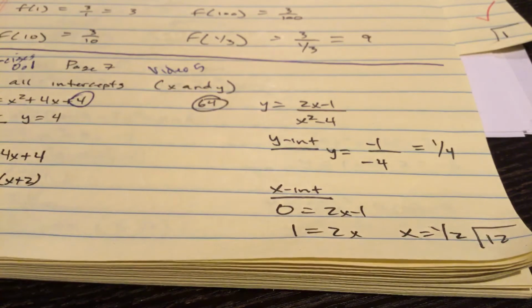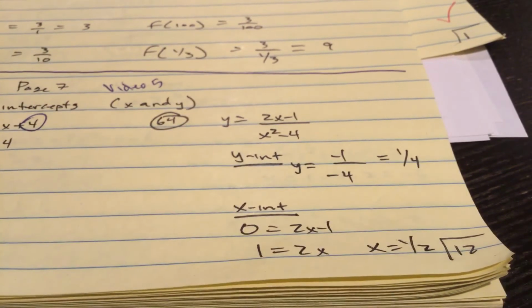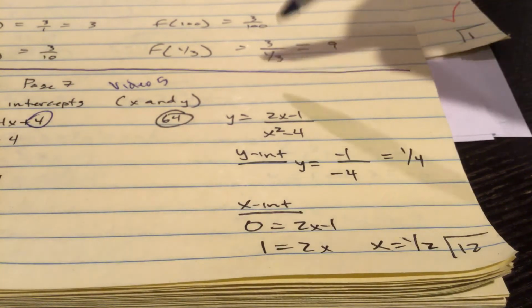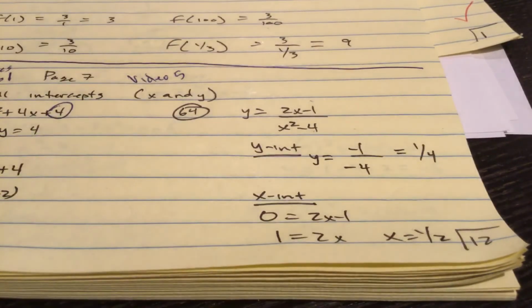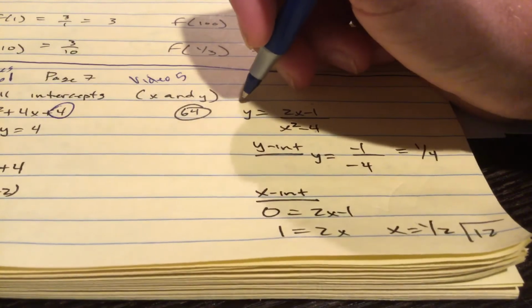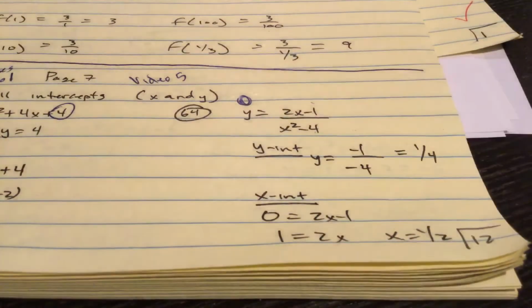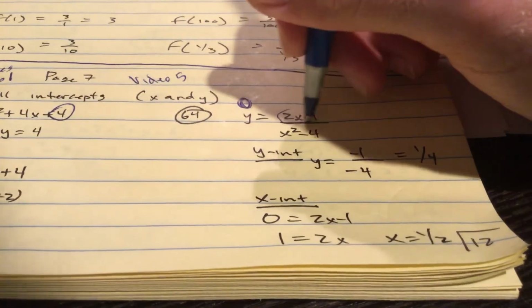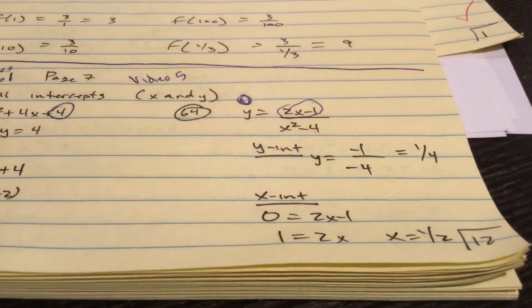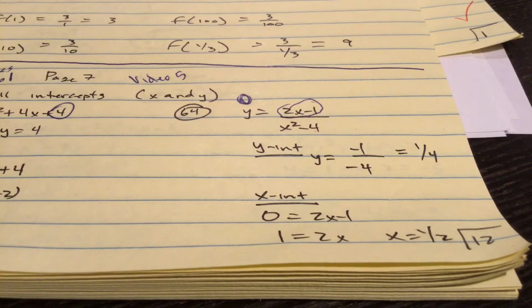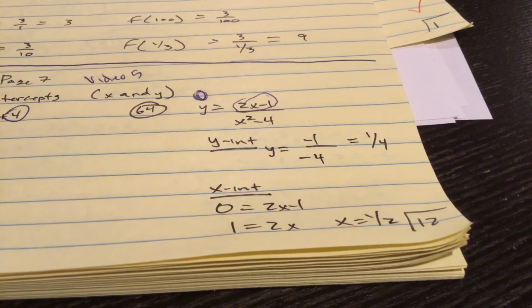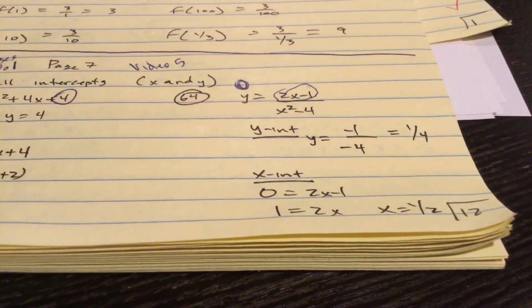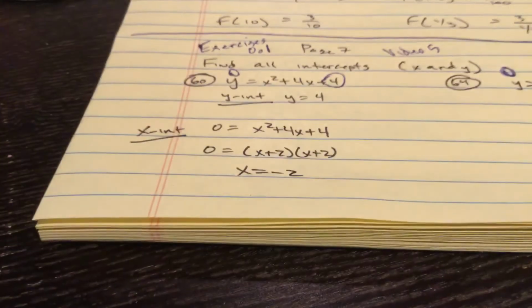Okay, we've got a rational function. Y-intercept, pretty easy to get here. Let x be 0, so it's -1 over -4. You got a quarter. The x-intercept is when the function is 0. So again, you only set the numerator equal to 0 in a rational function. That's how a fraction is 0. 0 over 8 is 0. 8 over 0 is not 0, it's undefined. Set the numerator equal to 0, you get the x-intercept of a half. Y-intercept a quarter, x-intercept a half.